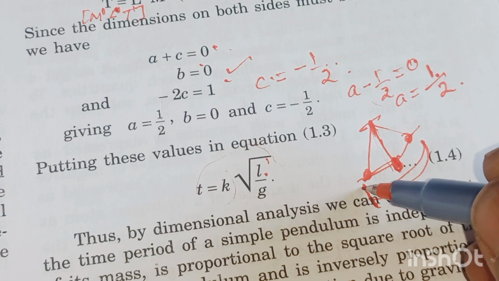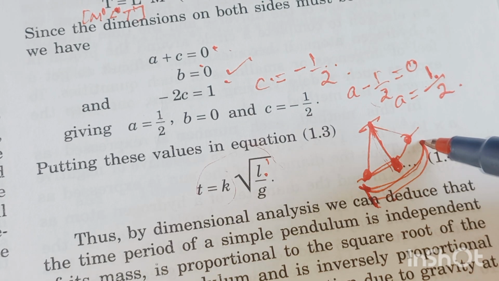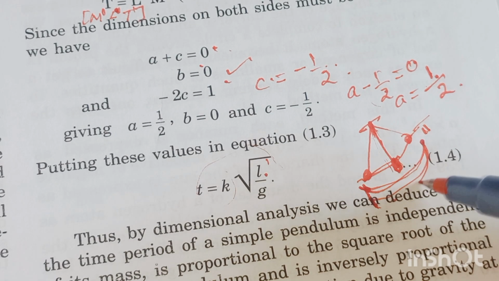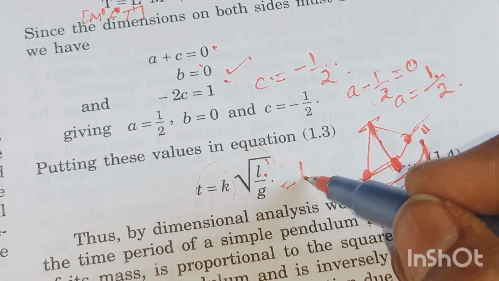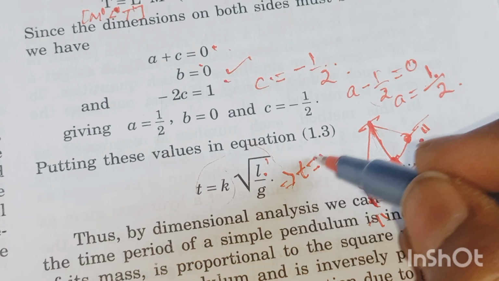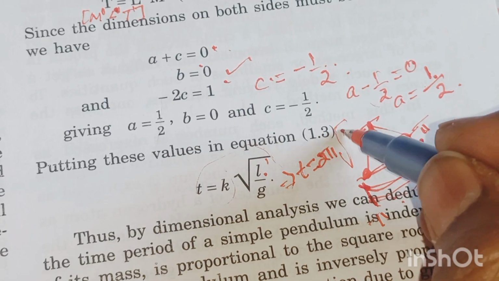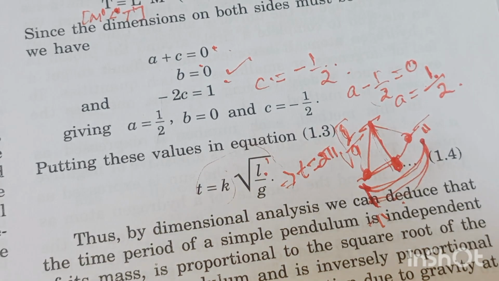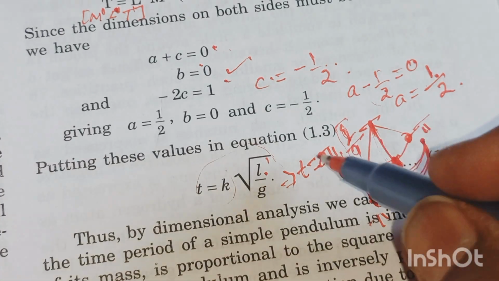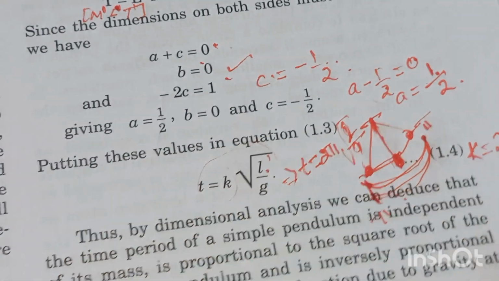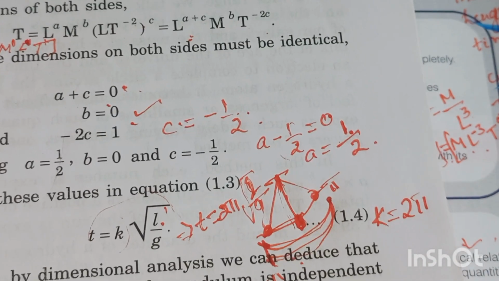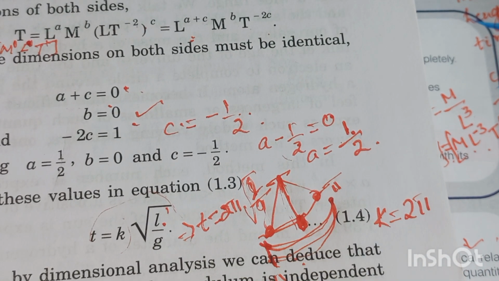So here, from here to here it is 180 degrees, that is pi. Again from here to here it is another pi. So the value of k is what it is, T equal to 2 pi under root of L by G. Understood? Value of k is equal to 2 pi. How did we get 2 pi? By the angle of one oscillation, 2 pi. I hope you have understood till here.